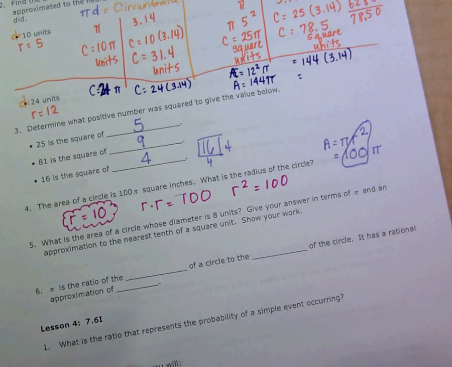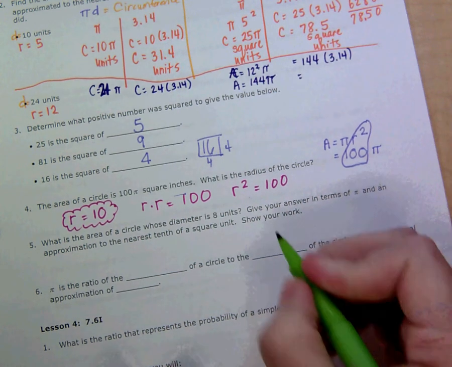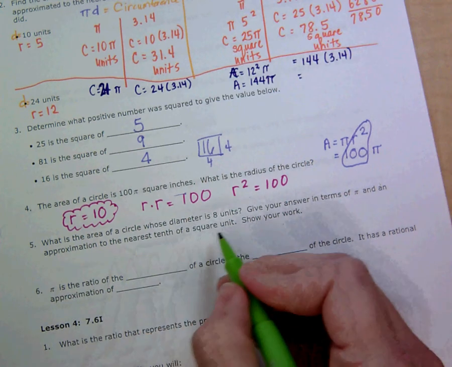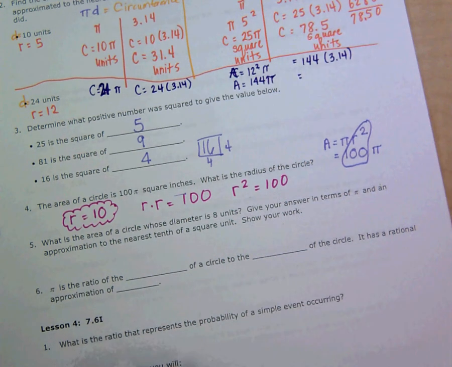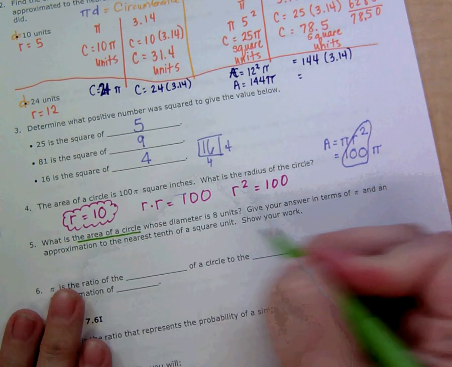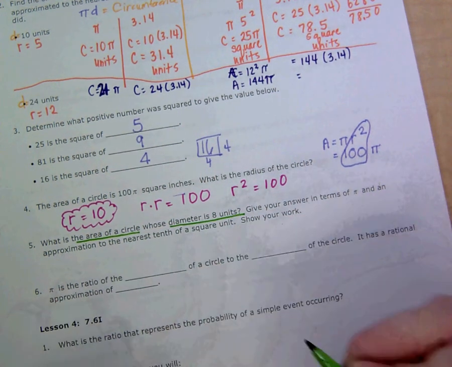Moving on to number 5. What is the area of a circle whose diameter is 8 units? Give your answer in terms of pi and an approximation to the nearest tenth of a square unit, and then show your work. Okay, so the area of a circle that has a diameter of 8.